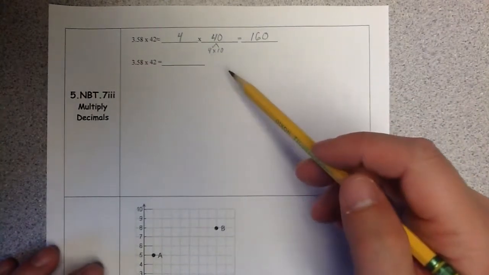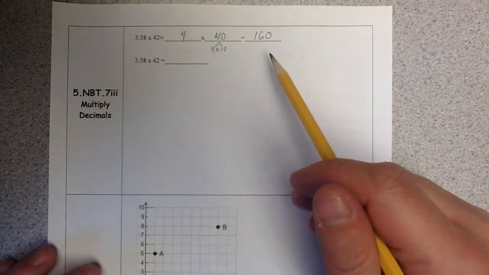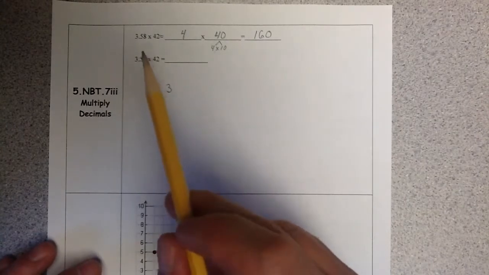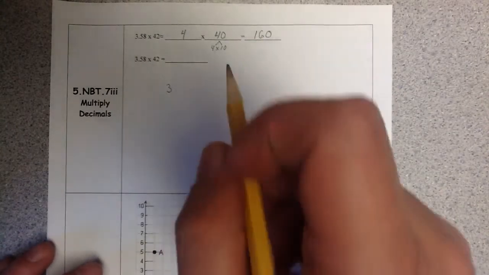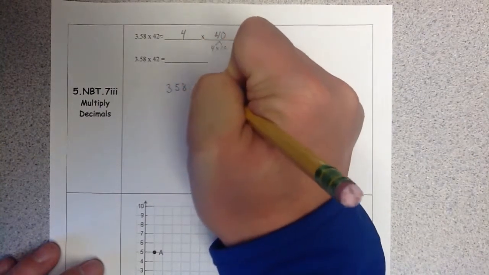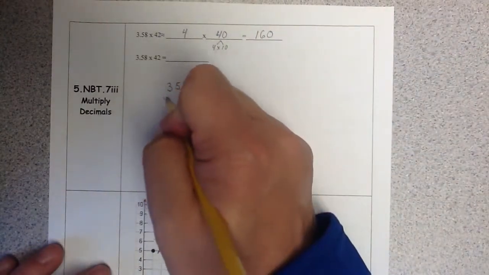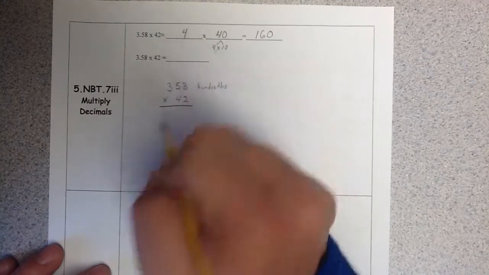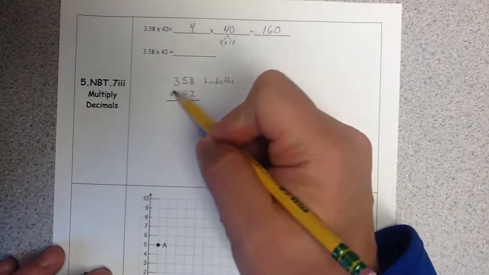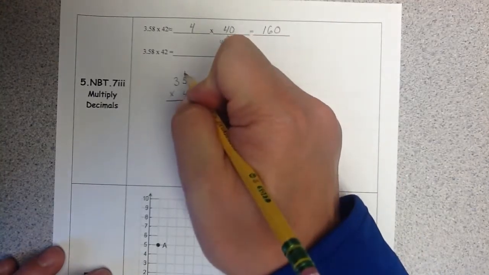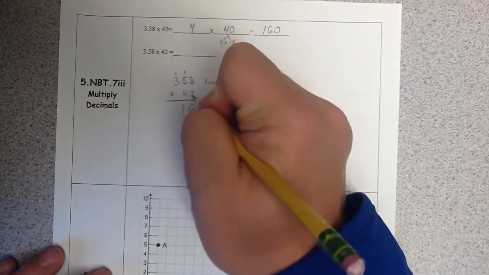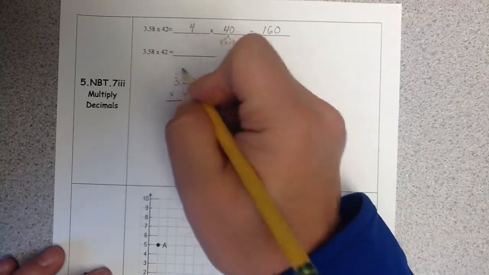So let's multiply it out using a form of the standard algorithm, and let's see how it works. One thing I'm going to do different is use a unit form here. So 3 and 58 hundredths, I'm going to write that as 358 hundredths, and I'm going to multiply that by this 42. Okay, so let's use that standard algorithm. 8, I'm going to multiply by this ones. 8 multiplied by 2 is 16. 6, bring my 1 over. 5 multiplied by 2 is 10, plus 1 is 11. 2 multiplied by 3 is 6, plus that 1 is 7.